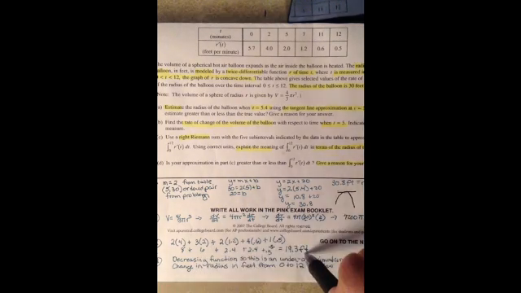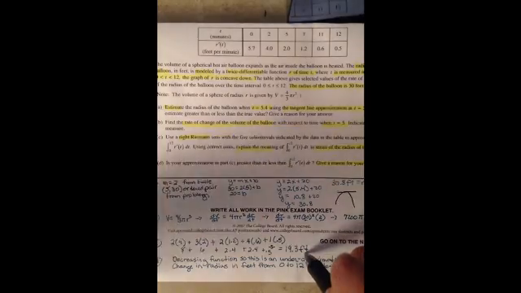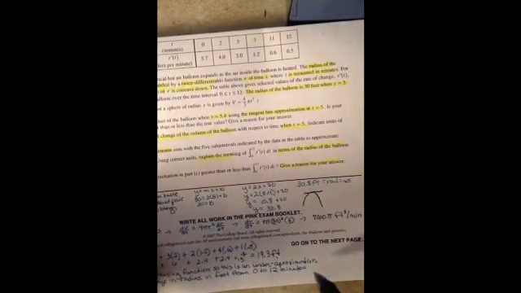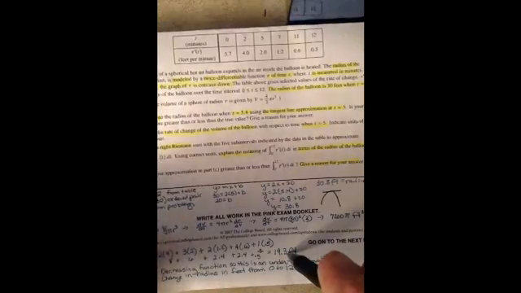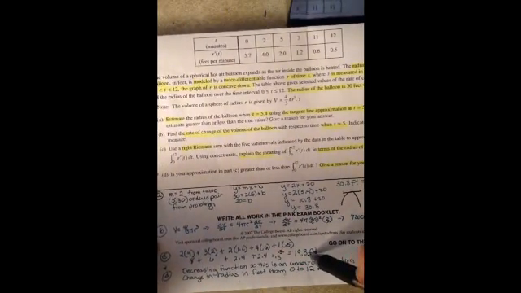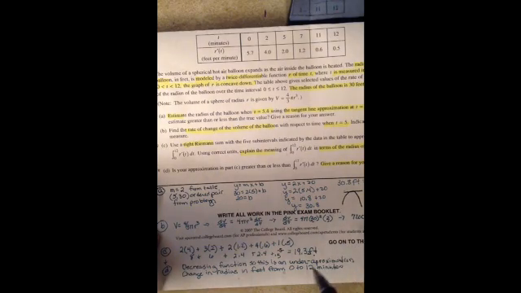And it wants you to explain the meaning of that in terms of the radius of the balloon. So that's the rate of change of the radius, how much it's changed from 0 to 12 seconds. The radius has increased by 19.3 feet from 0 to 12 minutes.